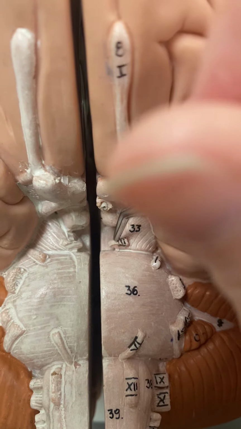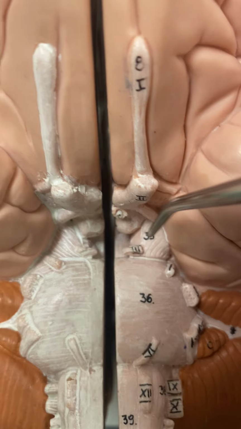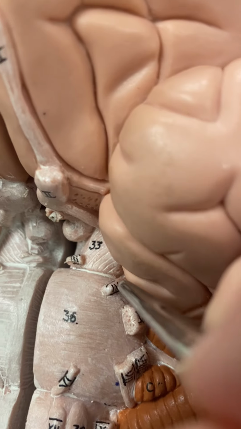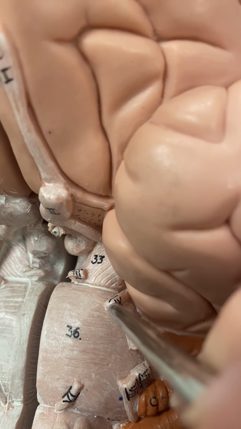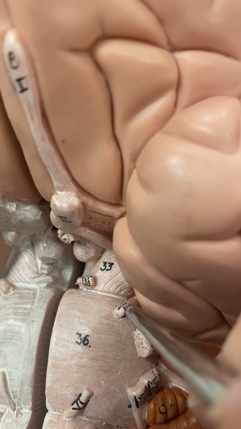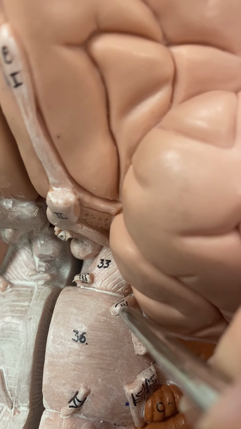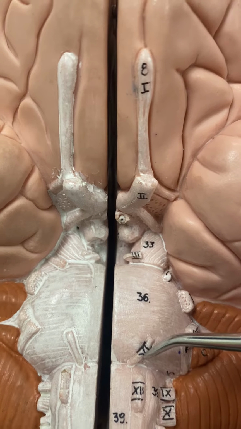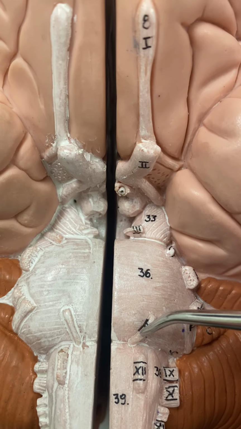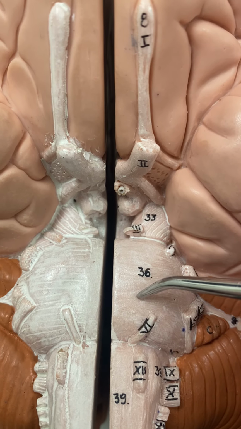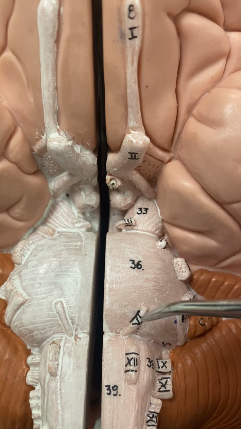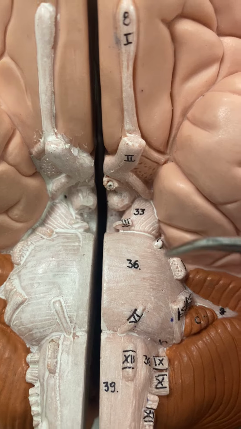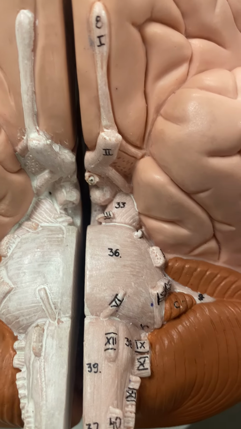So we have cranial nerve number 3, the oculomotor nerve. Cranial nerve number 4 is difficult to see because it originates on the superior surface of the brainstem, but this is cranial nerve number 4, the trochlear nerve. And then cranial nerve number 6, the abducens nerve, originates at the junction between the pons and the medulla. So oculomotor, abducens, trochlear, those three, the first letters spell oat.